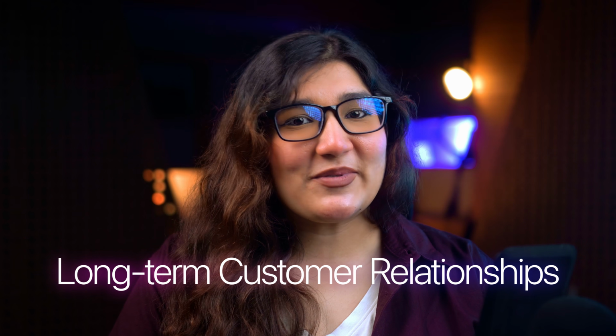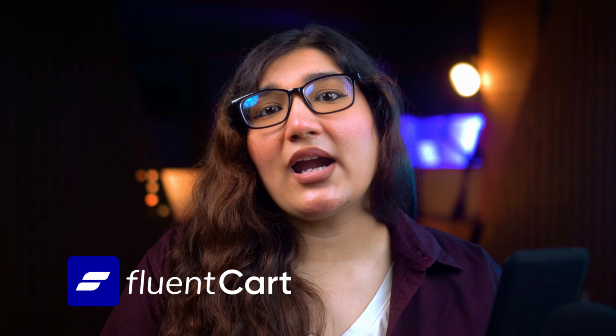Here's the bottom line. In modern e-commerce, the winners are not the ones who sell the most, they're the ones who keep customers the longest. The e-commerce brands scaling smartly have figured it out. They stop chasing one-time sales and start building long-term customer relationships that compound. And when you connect that thinking with tools like Fluent Cart and Fluent CRM, something powerful happens. Your store stops reacting and starts growing automatically. Find your best customers, build better offers, and scale smarter.